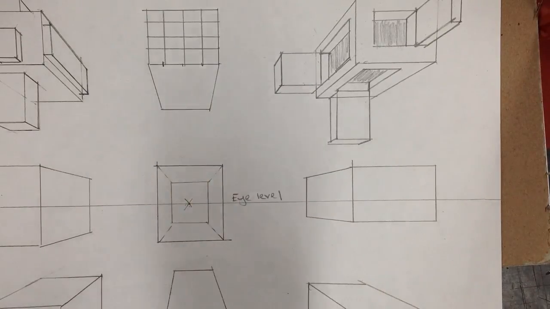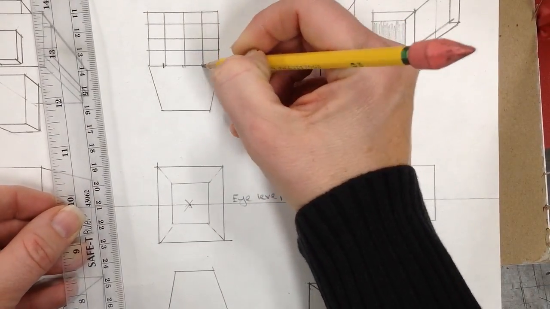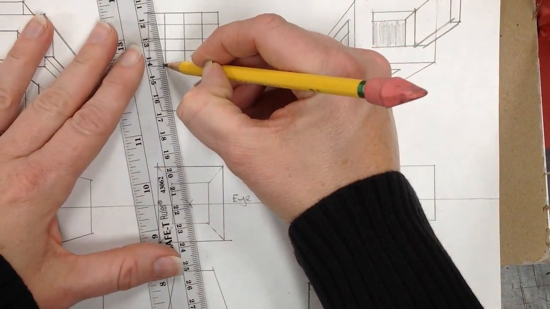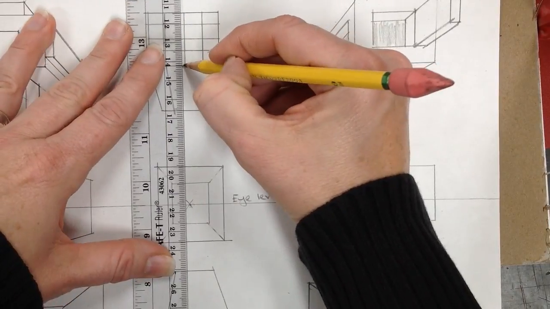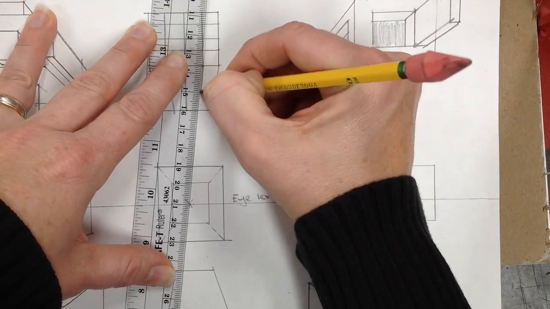and then I need to think about what this would look like if it's on the underside. So I'm going to go ahead and take these lines here and I'm going to take them to the vanishing point. You might notice that since the sides of it went to the vanishing point, this would follow the same direction.